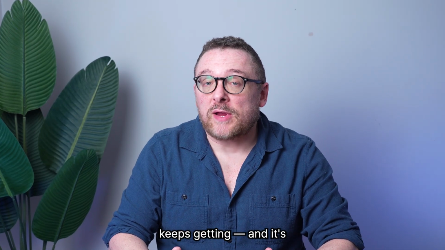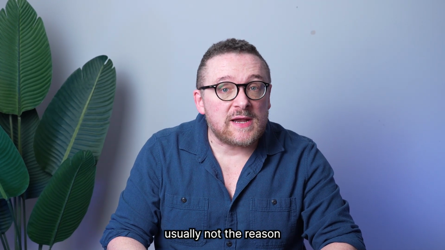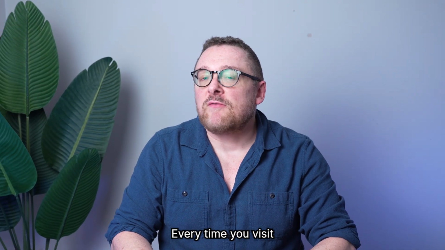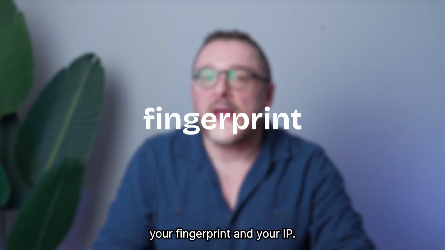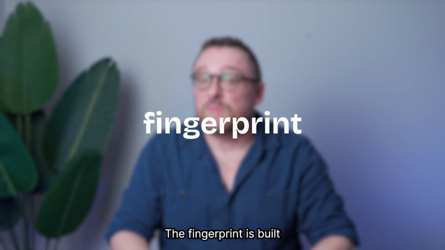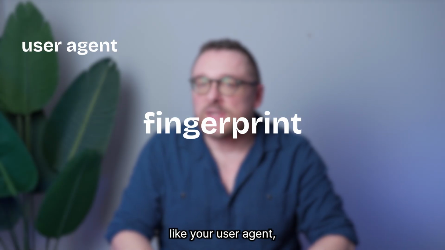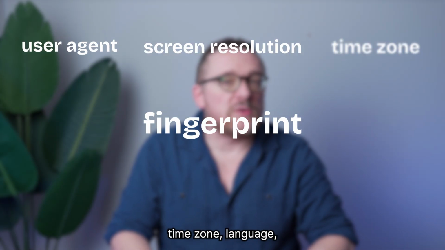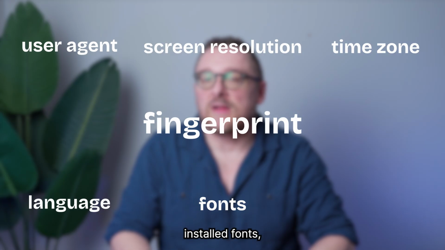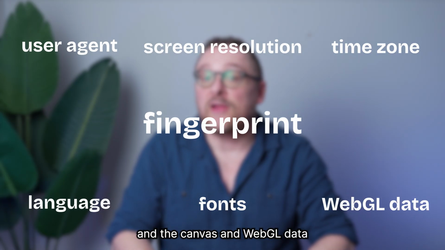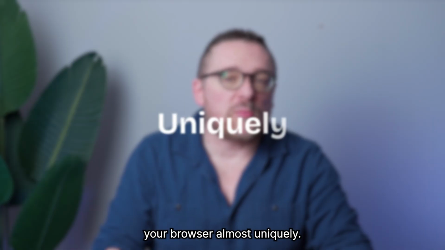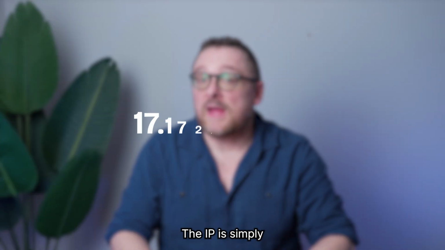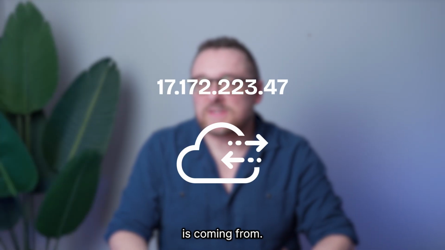Here's why your scraper keeps getting blocked, and it's usually not the reason you'd expect. Every time you visit a website, it checks two things, your fingerprint and your IP. The fingerprint is built from signals like your user agent, screen resolution, time zone, language, installed fonts, and the Canvas and WebGL data your browser leaks on every page. Together, those identify your browser almost uniquely. The IP is simply where your traffic is coming from.